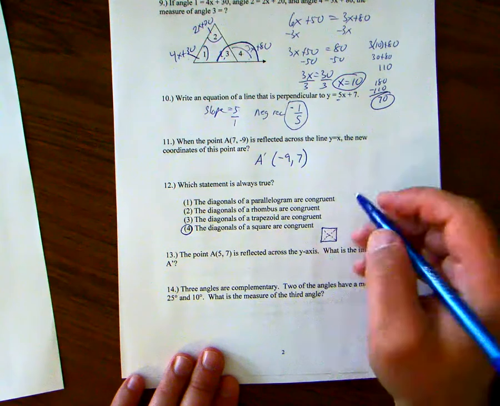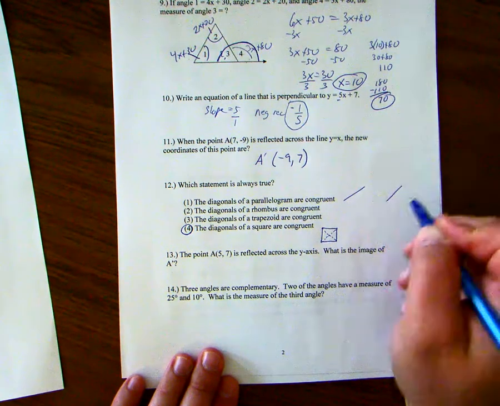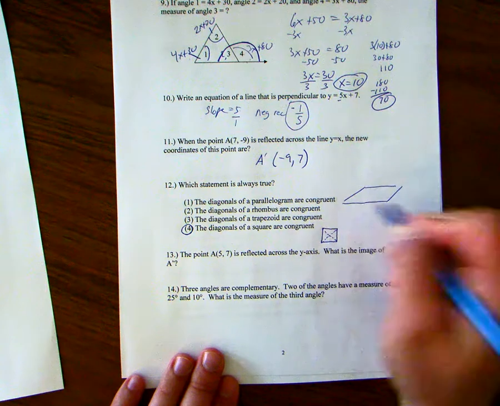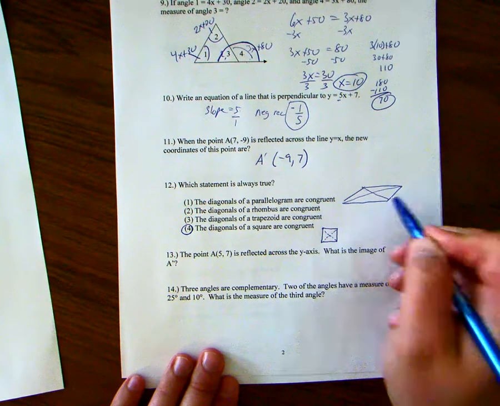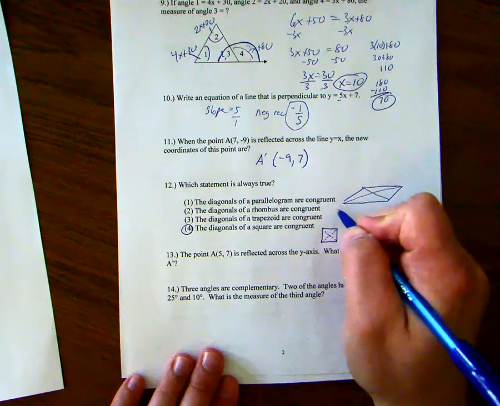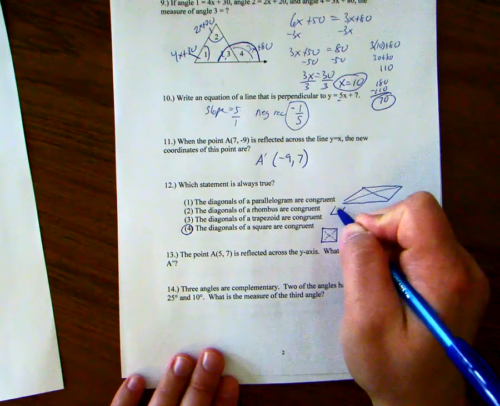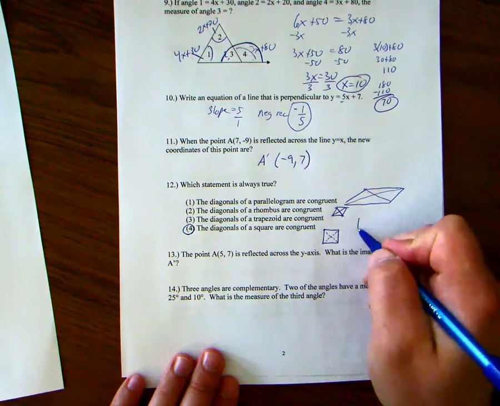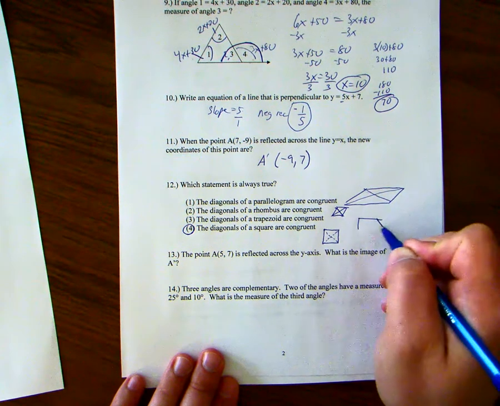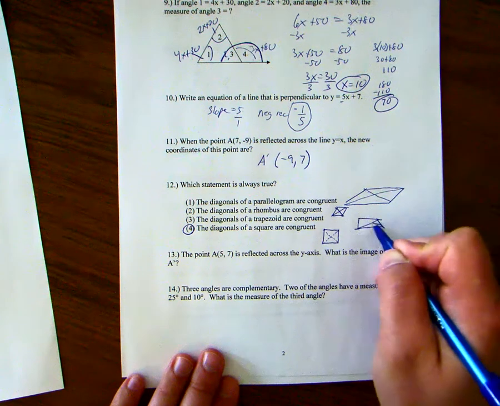Why aren't the other ones true? Here's a parallelogram. You are going to have a longer diagonal, which is this one, than that one, which is shorter. Rhombus, same thing. You're going to have a longer diagonal and a shorter one. Trapezoid, I can draw a trapezoid like that. The diagonals are definitely not equal for that shape.